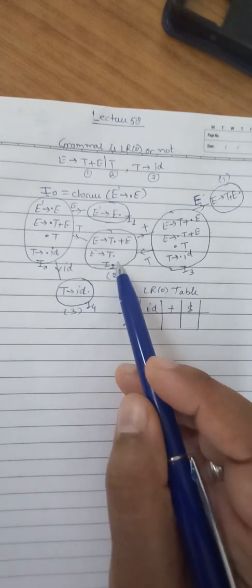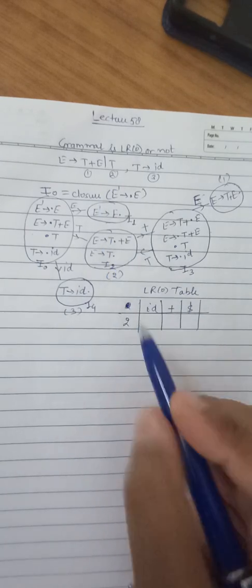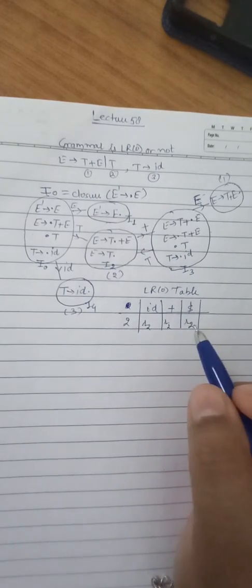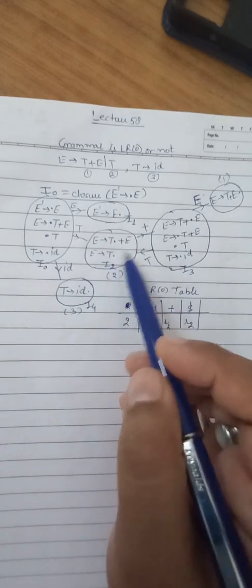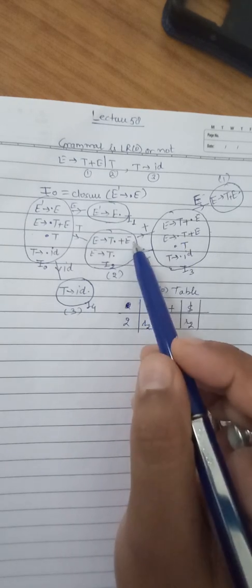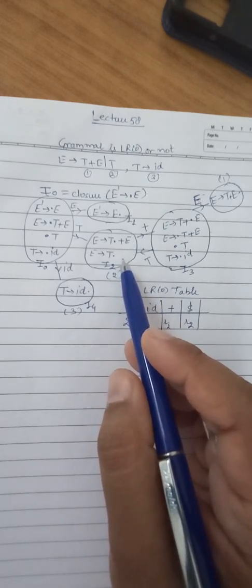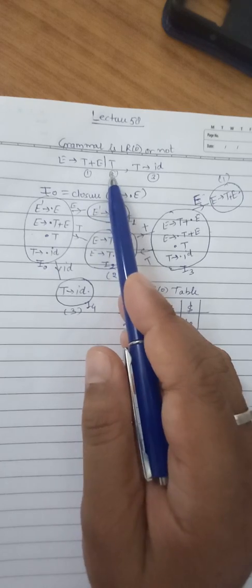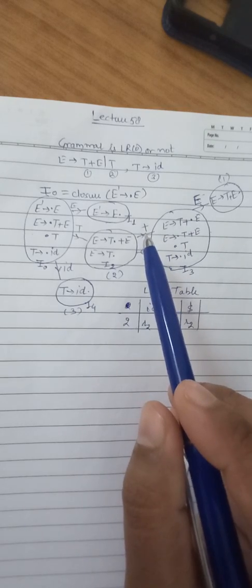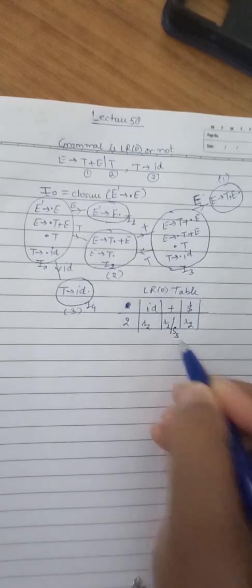Because in the second state the second production is completed here, we can say the reduction. So we will write R2, R2, R2. Fine. And what is happening from the second state: for the plus transition we are shifting to I3. For id it is completed, sorry, the second production is completed. That's why we are writing R2, and for plus we are shifting to I3. So for plus, what is here? S3.